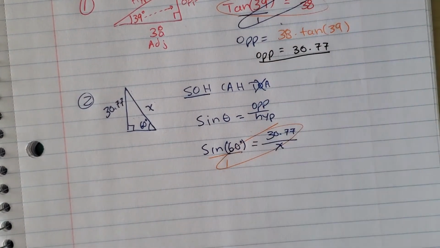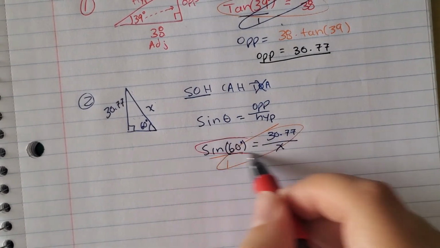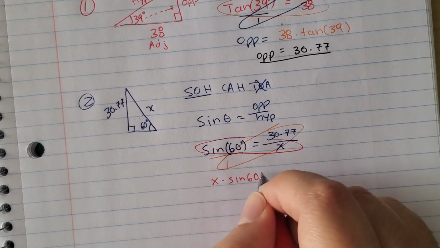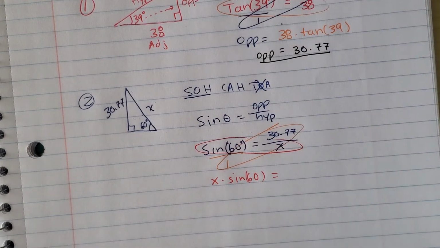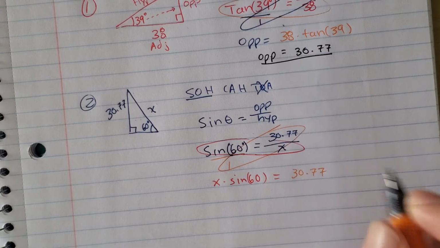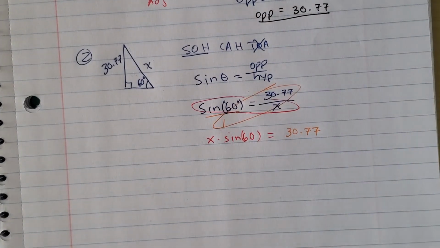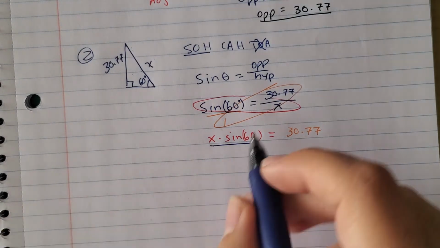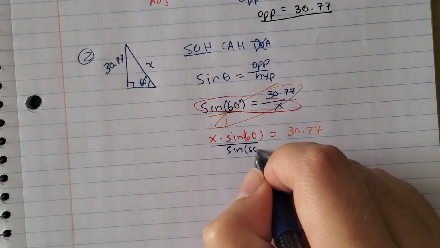Let's cross multiply. These two are going to be x times sine of 60, which will equal 1 times 30.77, which is just that. And don't forget, I'm trying to get x completely by itself, so I need to get rid of this sine of 60.